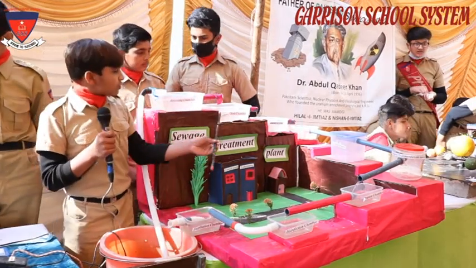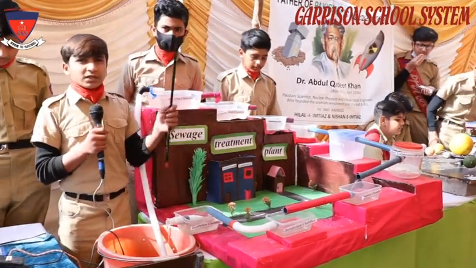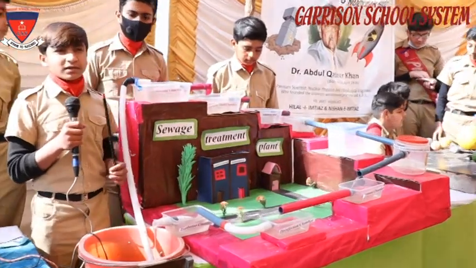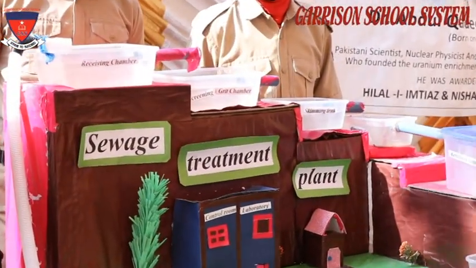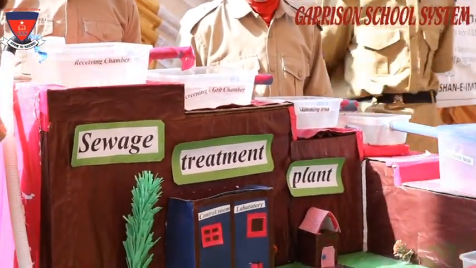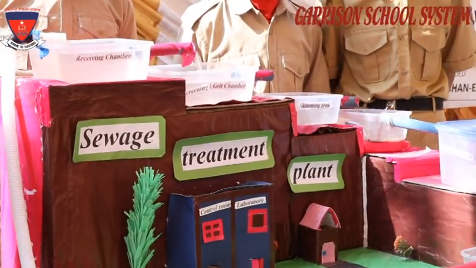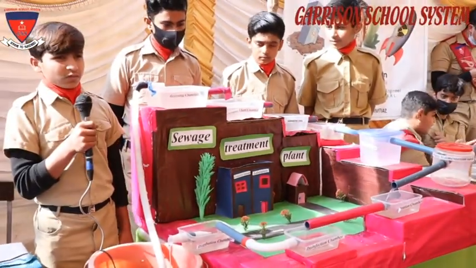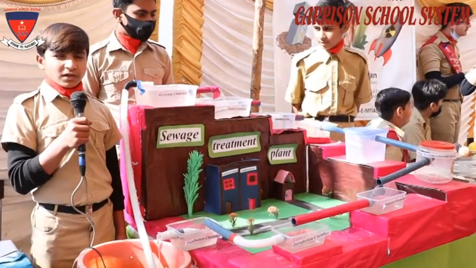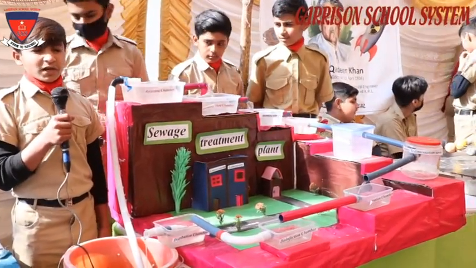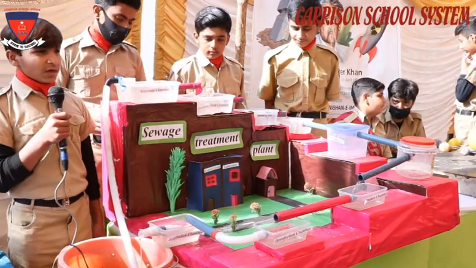Now water moves to screening and grit chamber. In this chamber, all the big particles like plastic and branches get removed. Now water moves to skimming chamber. In this chamber, the grease and oil will be removed. Now water moves to primary sedimentation chamber. In this chamber, the big particles which are not removed will settle down.